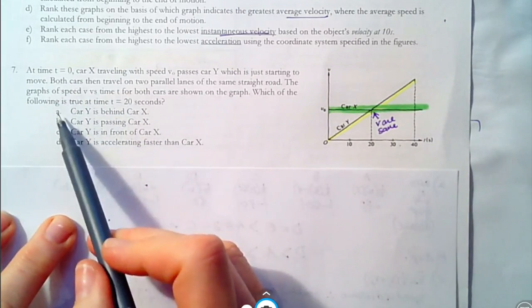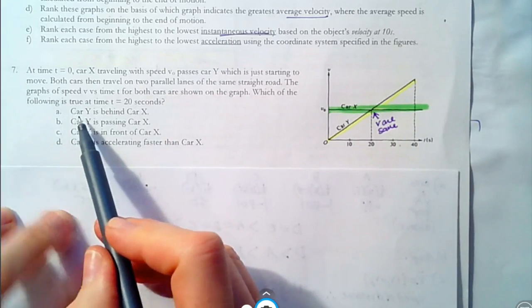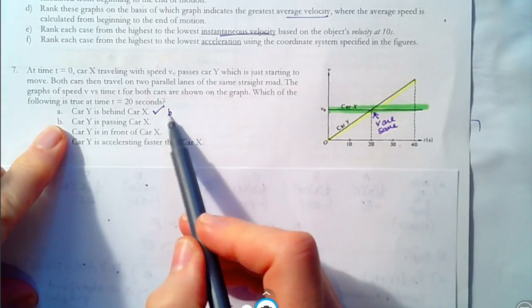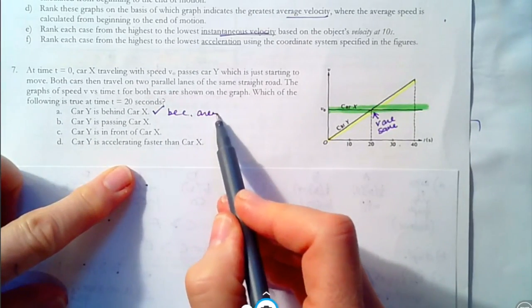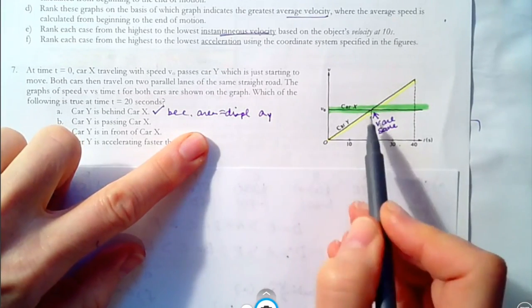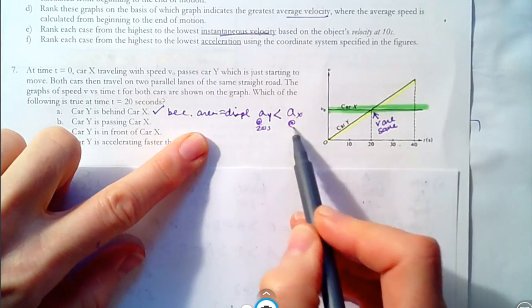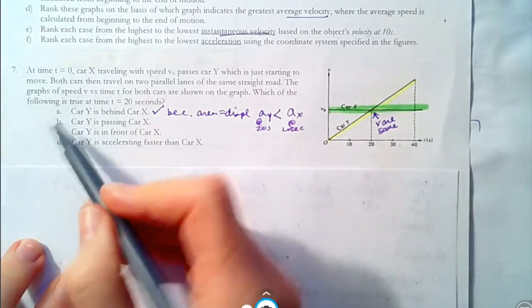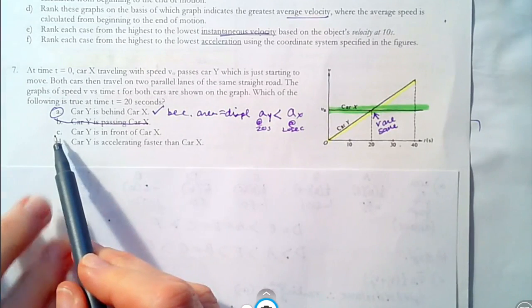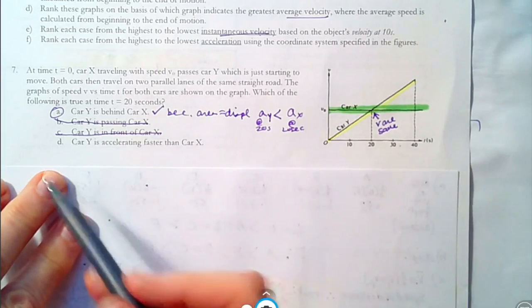Anyway, what are they asking? What's true at time equals 20 seconds? At 20 seconds, Y is behind car X. Well, that's still true because the area is displacement, and the area of Y at 20 seconds is less than the area of X at 20 seconds. So that's true. This is not true. We just talked about that. Car Y can't be in front because it hasn't yet passed it. It hasn't covered the same position.